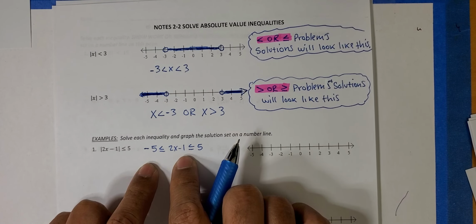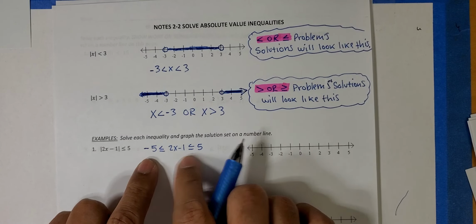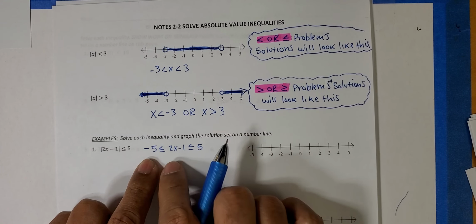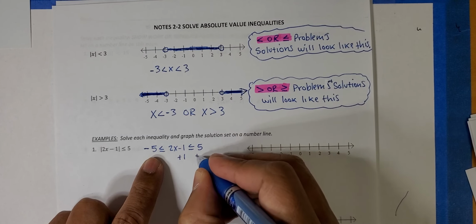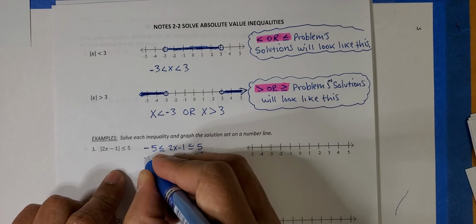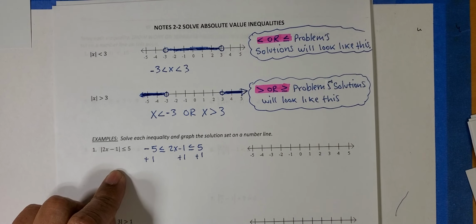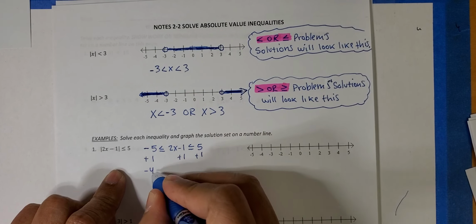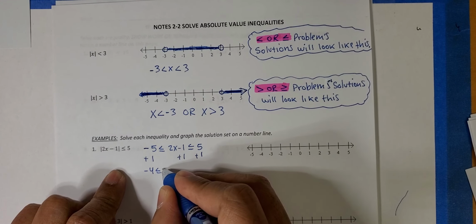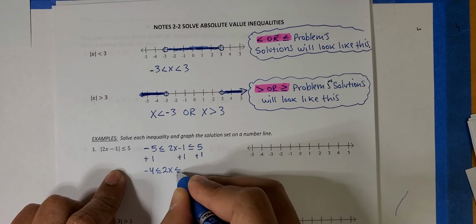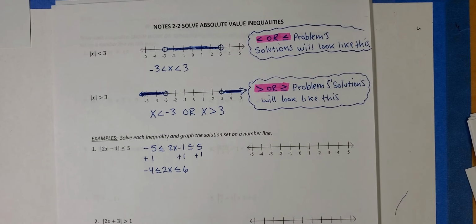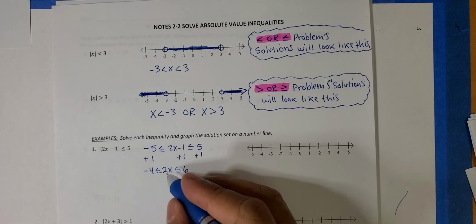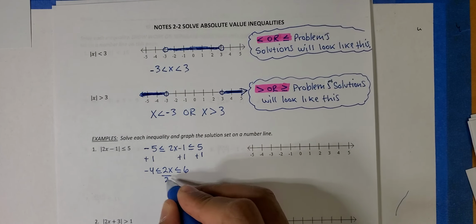So if it has a -1, the only difference is that you have to do it to the three terms here. I'm going to add 1 here so I can cancel that 1. I'm going to add it to the 5, and I'm also going to add it to the -5. So then this becomes -4, less than or equal to +2x, which is less than or equal to 5 plus 1, which gives me a 6. And then you're solving for x. There's a 2 in front of it, so you divide by that 2 on all three terms.